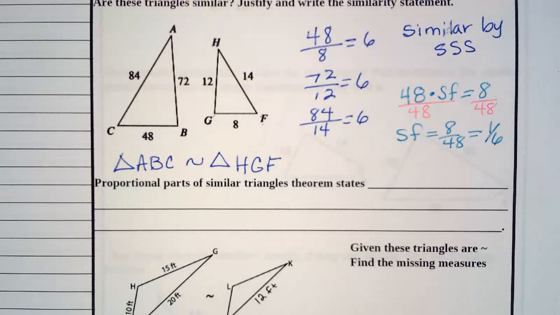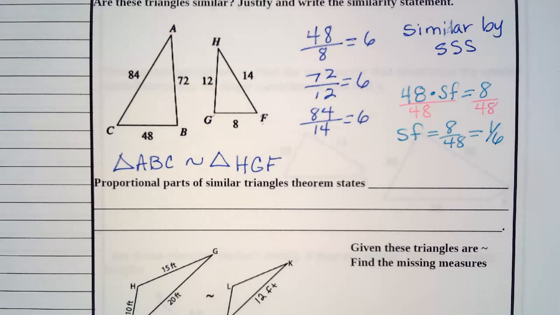Okay, what does the proportional parts of similar triangles statement say?